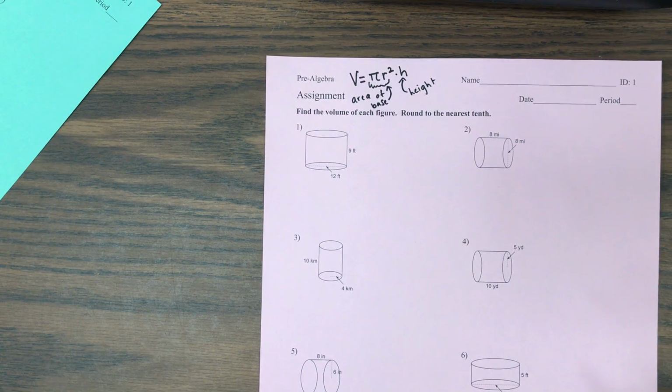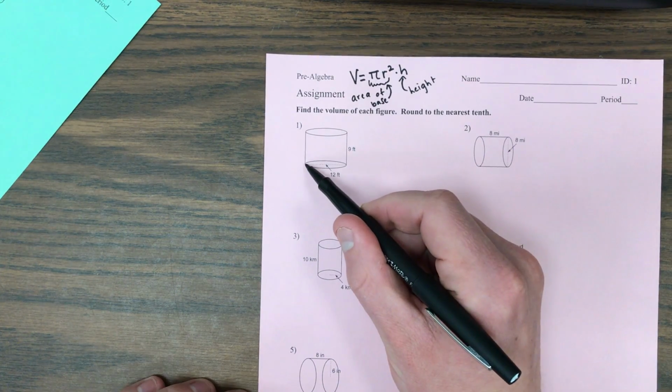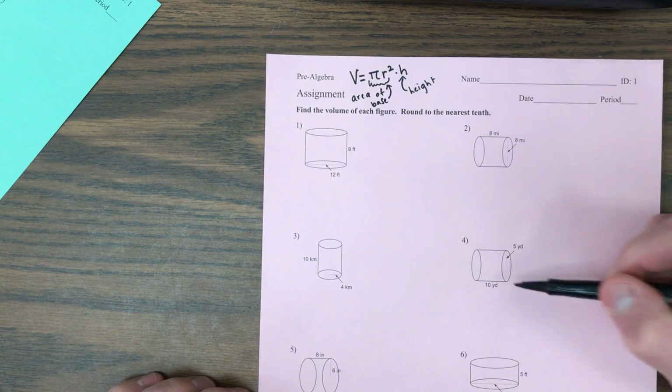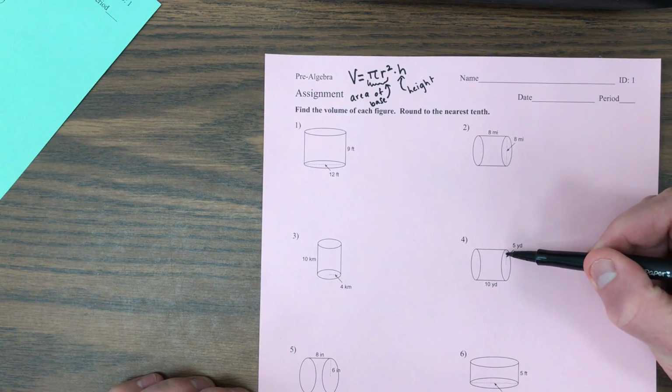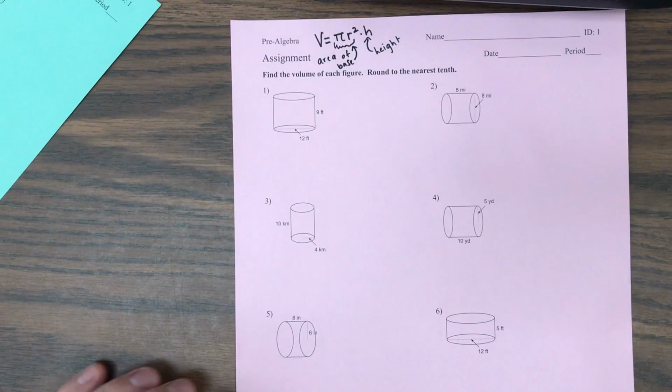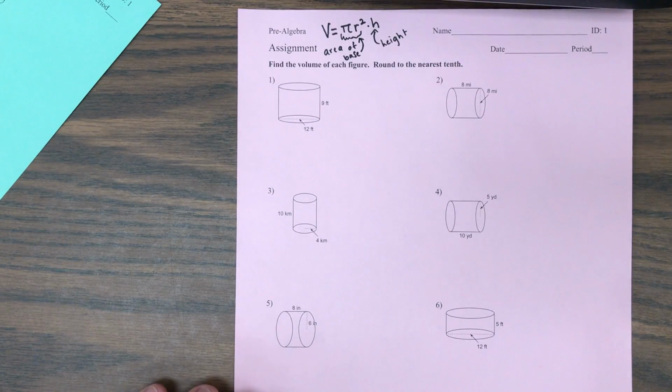Be careful because some of these give you the diameter instead of the radius, right? If the dotted line goes all the way across the cylinder, that's diameter. If the dotted line only goes halfway across the base, then that's radius. So I'll do a few of these with you so you can see how I do them, and you can check your answers against mine, and then I'll leave the rest to you.